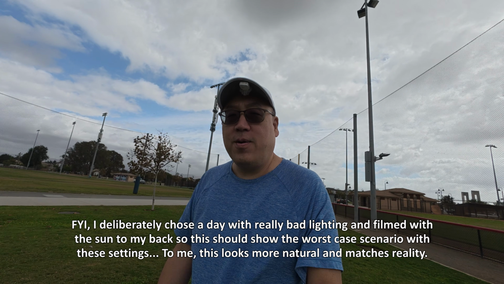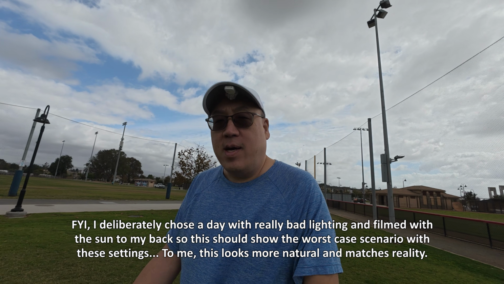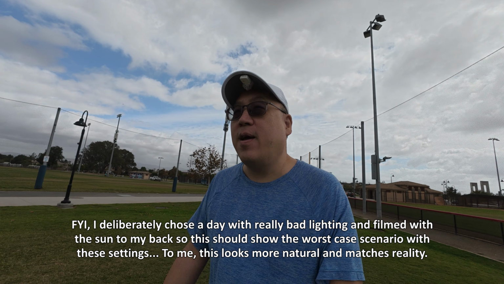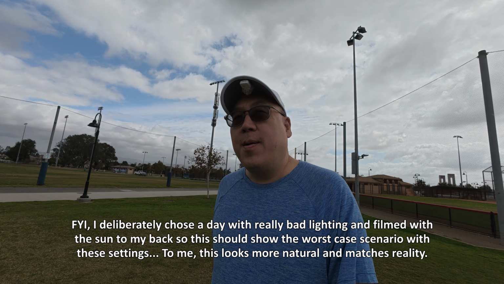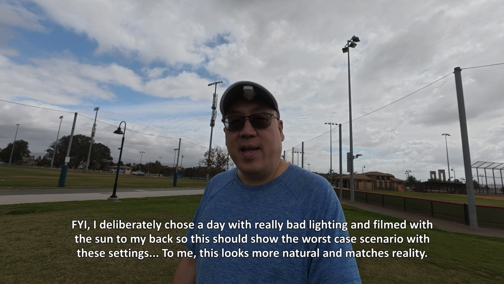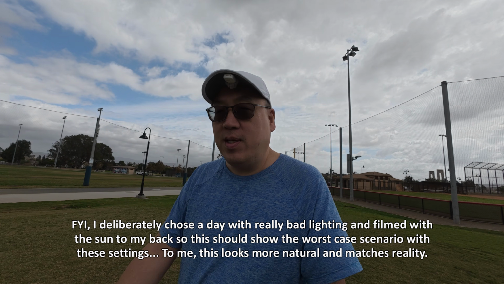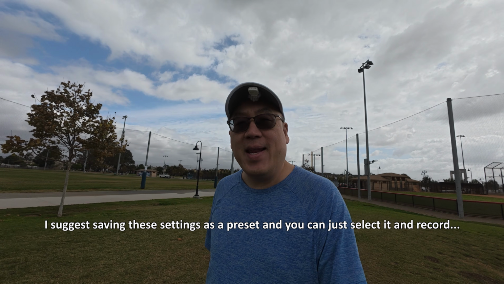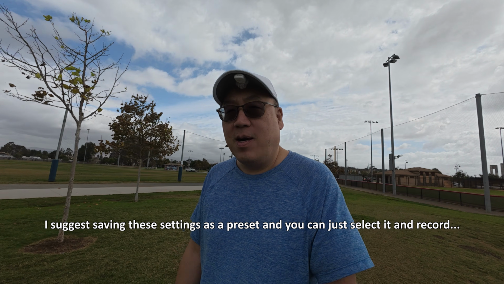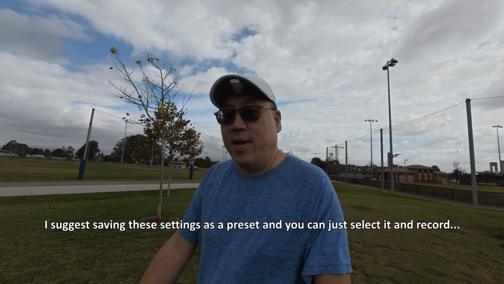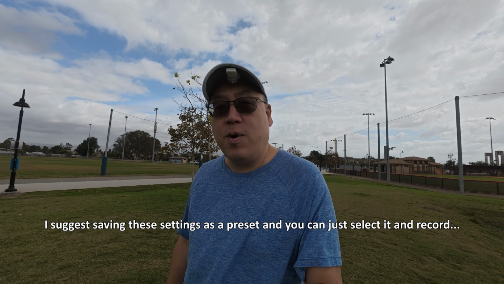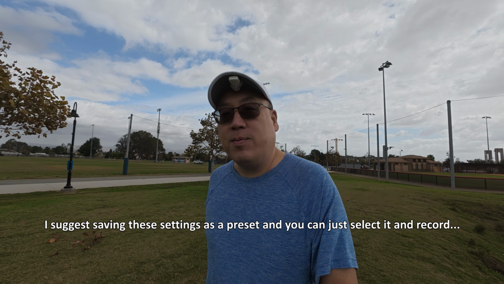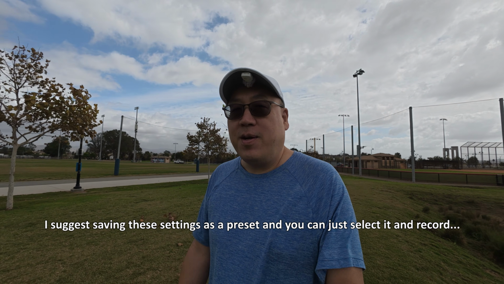Alright guys, so got another DJI OSMO Nano video here for you, and these are my best quick settings for most situations. So if you're looking for some set it and forget it settings on your OSMO Nano, just go ahead and turn on the camera, hit record, and get the best video possible. Then these settings I think are going to work for most people.